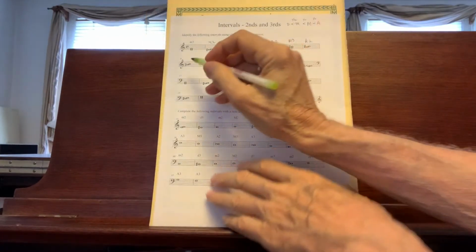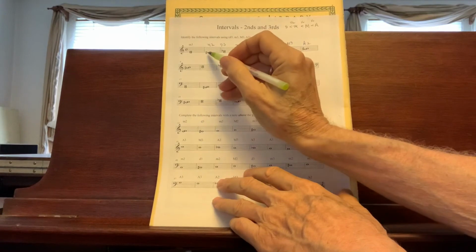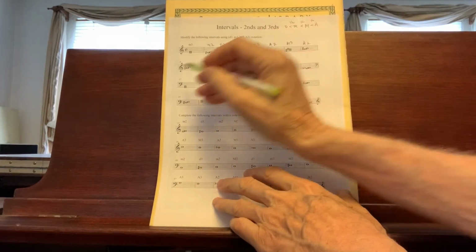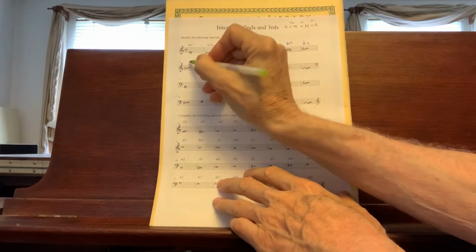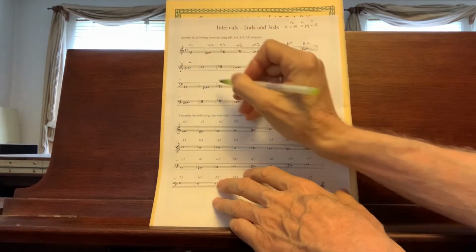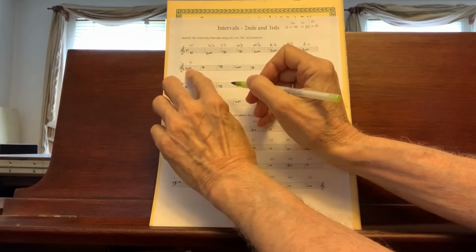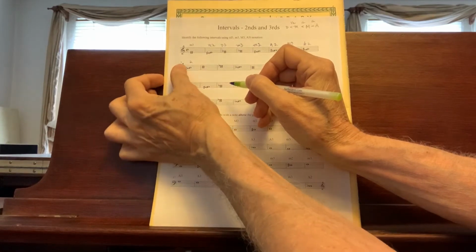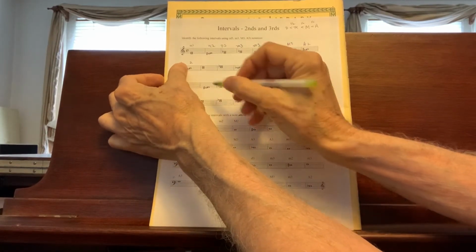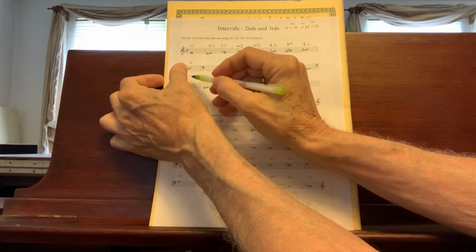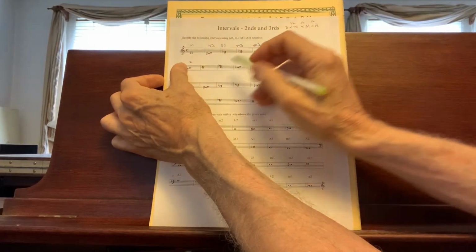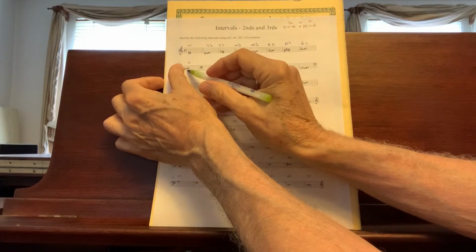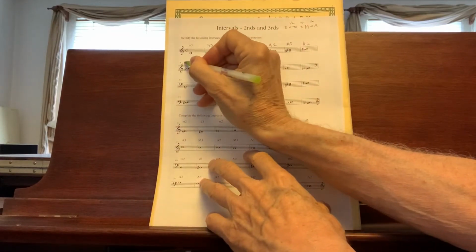All right, here we have an A sharp to B, and it's looking like these other minor seconds. So let's just test it out. So I'm going to put down that it's a second, and I know there's no A sharp scale, so I can't use that as a reference. So I have to use A as a reference. Well, I know A to B is a major second. Therefore, A sharp to B, which is smaller, is a minor second.